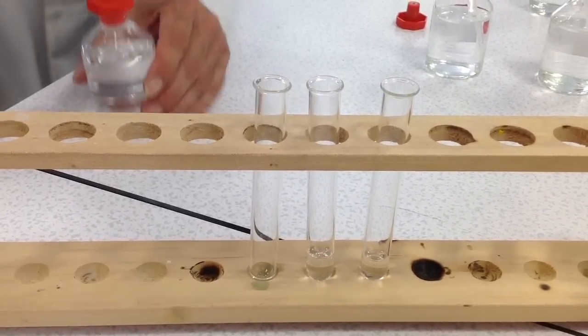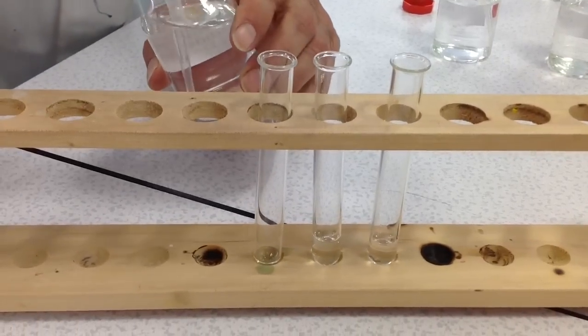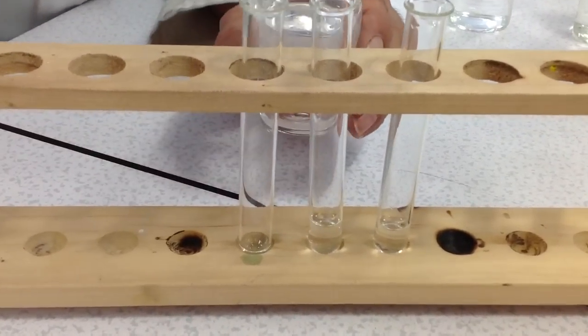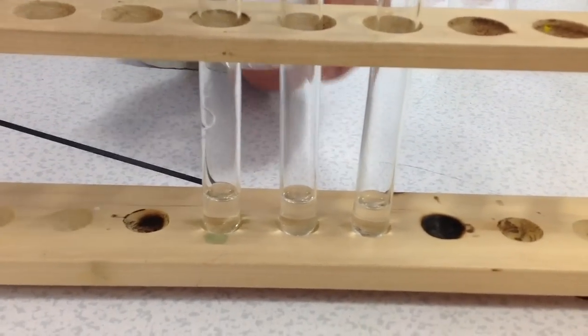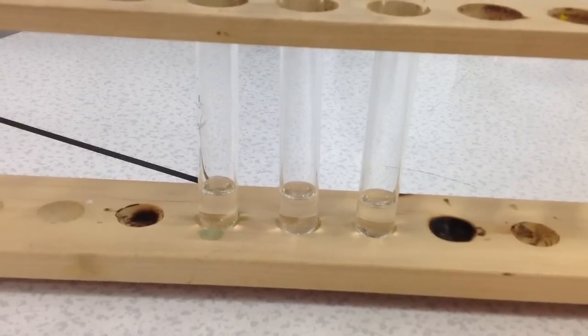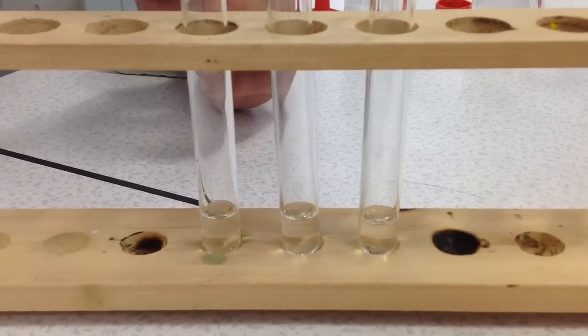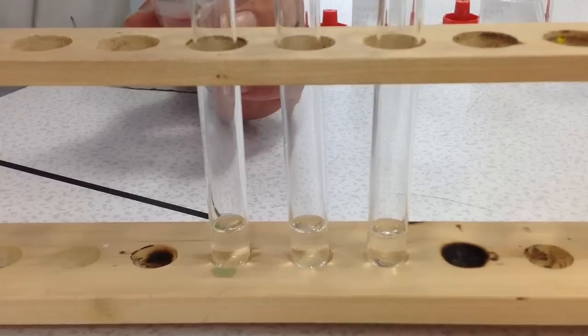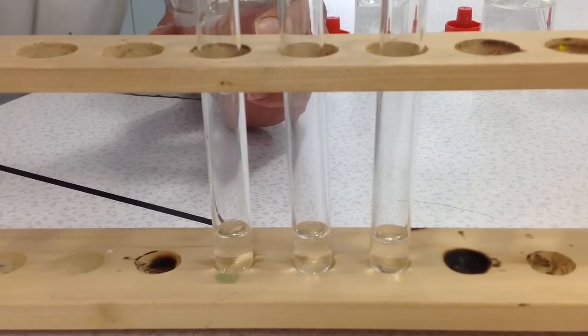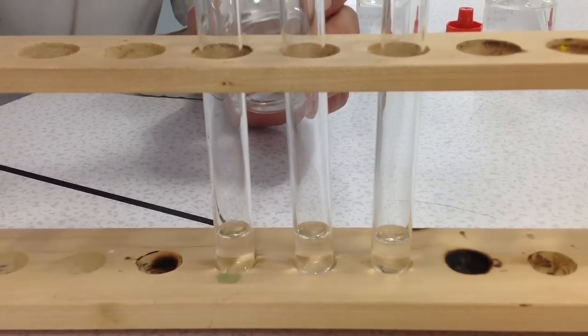And the final tube, I'm going to add some potassium iodide. Now to each of these 3 tubes I will add a small quantity of silver nitrate. And we should see 3 different colours of precipitate forming.